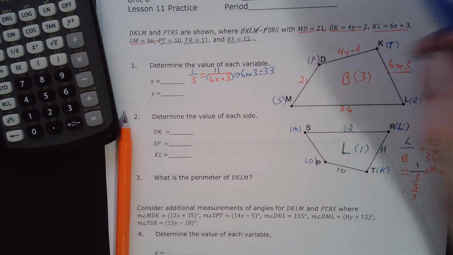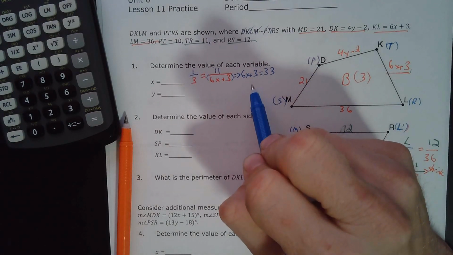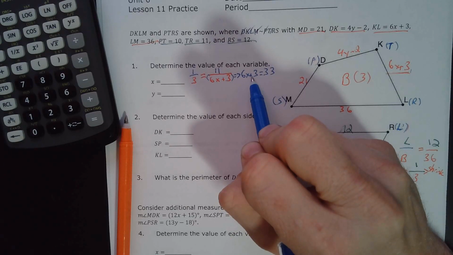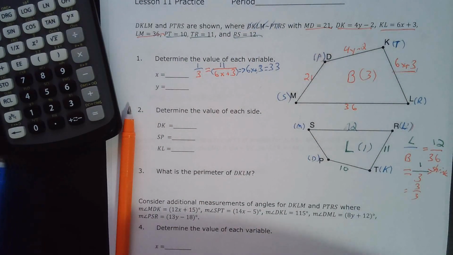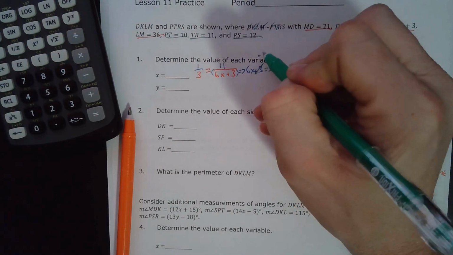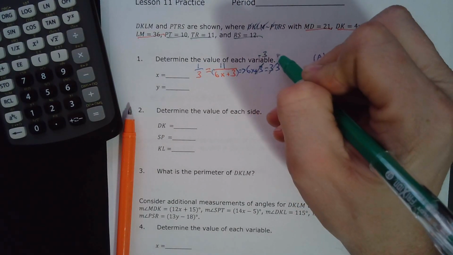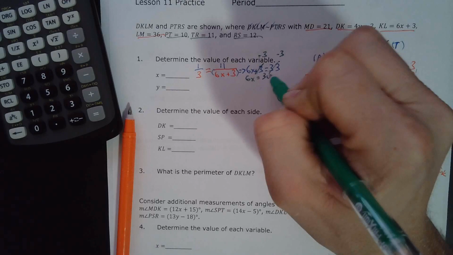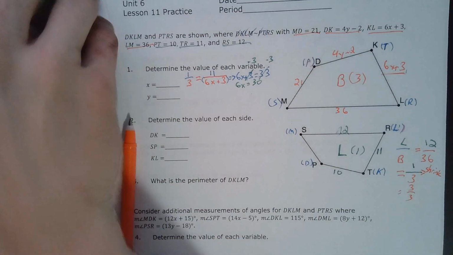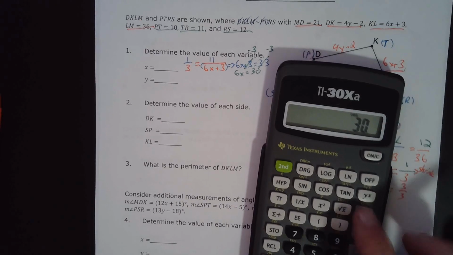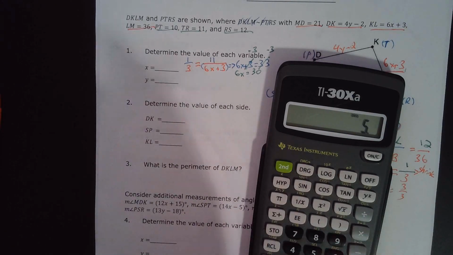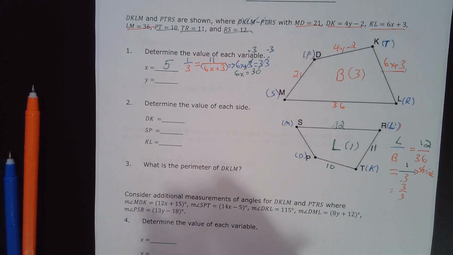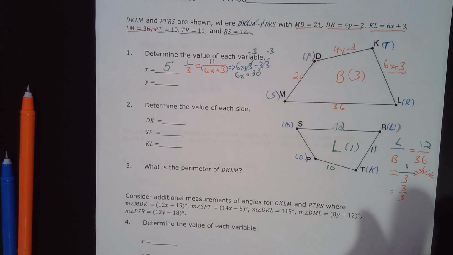All right, so now I got to add. I'm going to subtract 3's from both sides. Right? I'm going to take away 3 from both sides. Minus 3. Minus 3. It's going to be 6x equals 30. Therefore, if I do 30 divided by 6, I have x equals 5. Okay, that's cool. All right, so x equals 5.